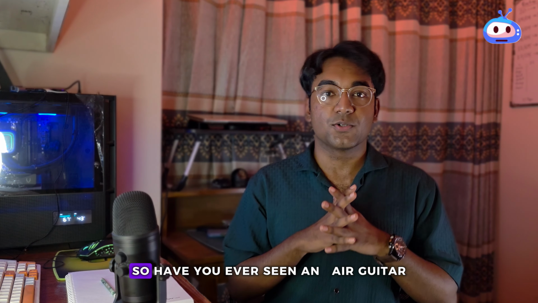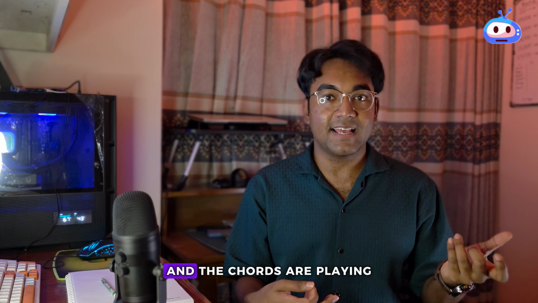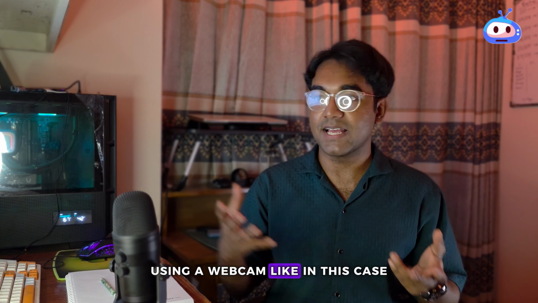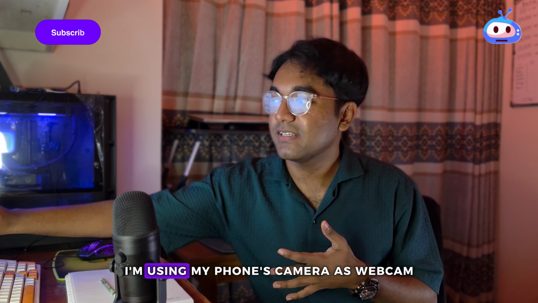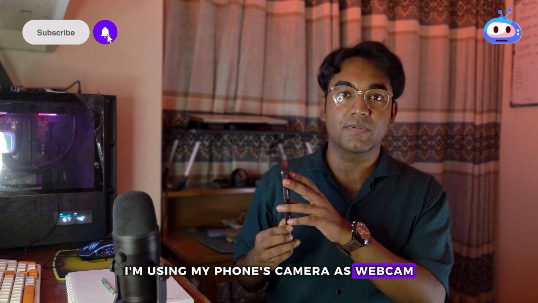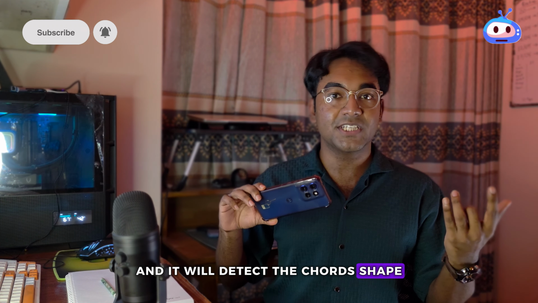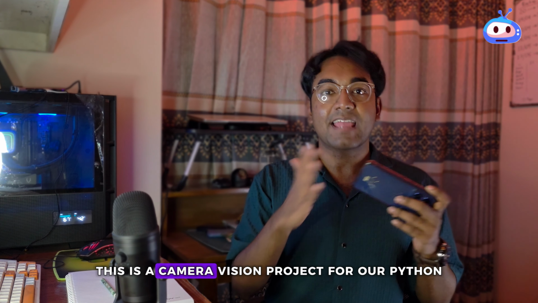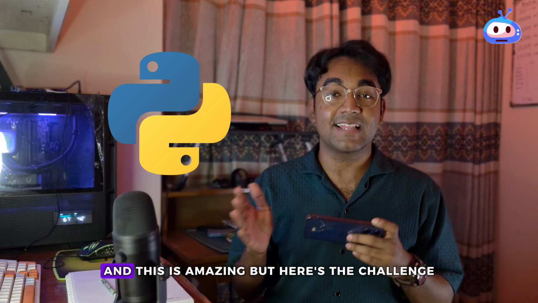So have you ever seen an air guitar? Air guitar is like you're strumming with your hand and the chords are playing, but actually there is no guitar. Using a webcam, like in this case, I'm using my phone's camera as a webcam, it will detect the chord shape, and when I strum with my right hand, it will just play the chords. That's amazing, right? This is a computer vision project in Python, and this is amazing.